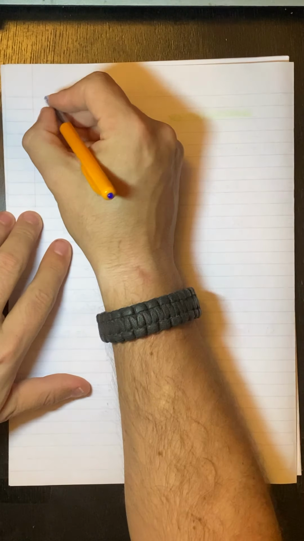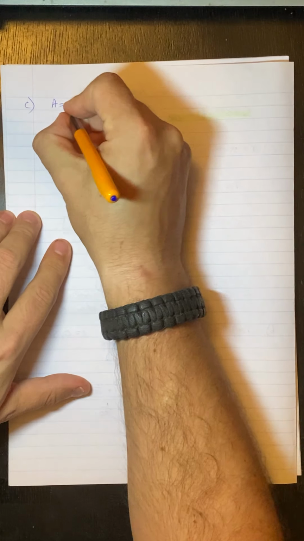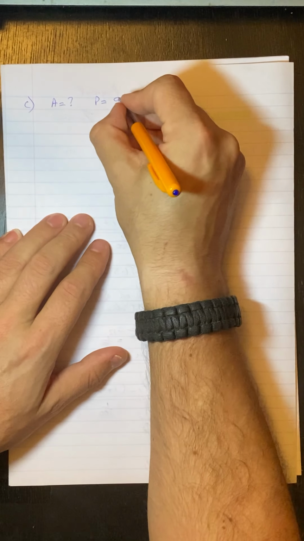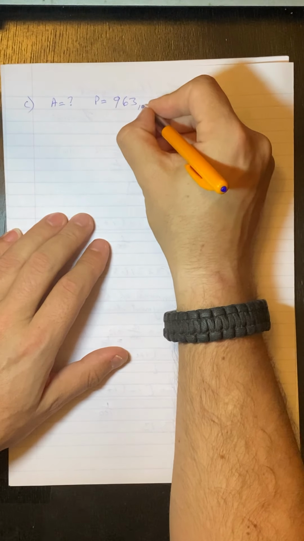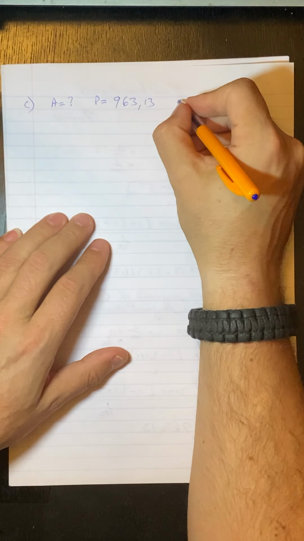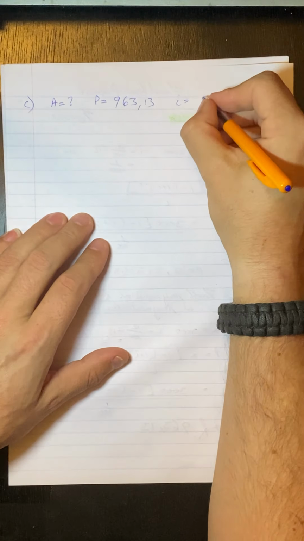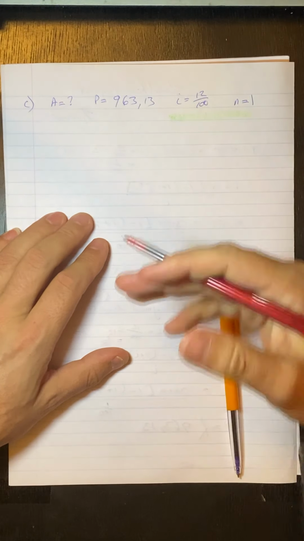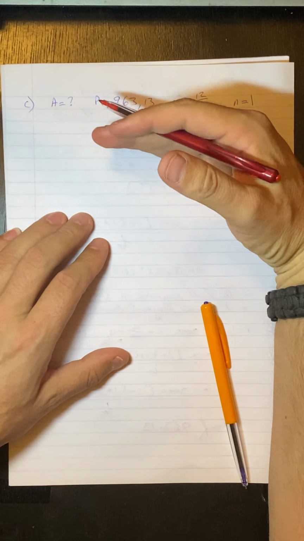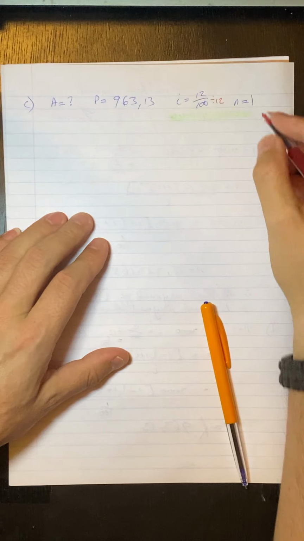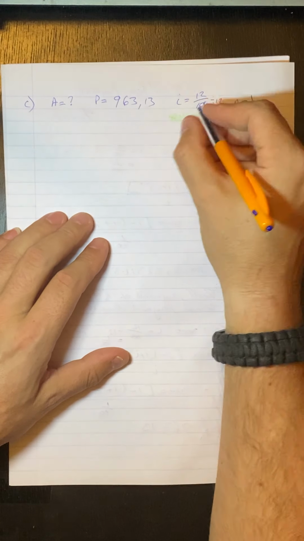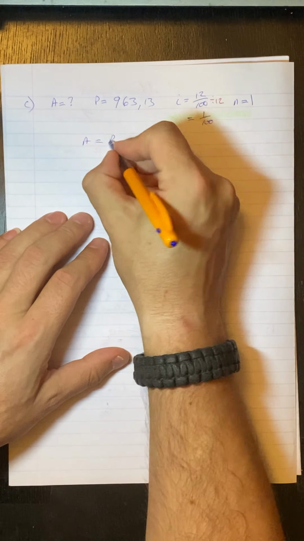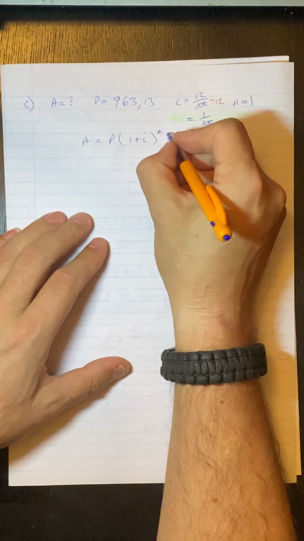Okay. So we know we're going to use the compound formula. A is equal to, that's what we're going to work out. Our principal was 963 Rand and 13 cents. Our i is 12 over 100, and our n is equal to 1 because it's just one time period. We're going from the 18th to the last. Okay, divide that i by 12. I don't have to multiply the n by 12 because it's already in months. All right, so here we get A is equal to P, 1 plus i to the power of n.